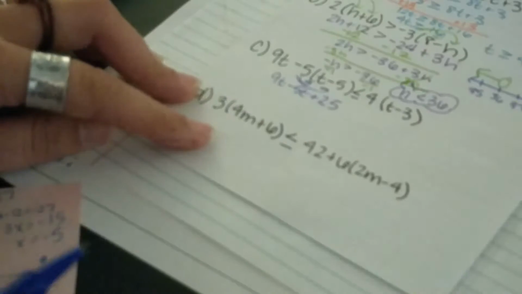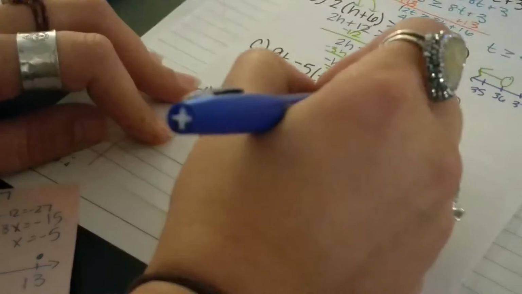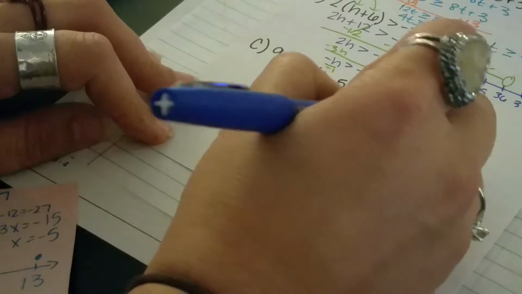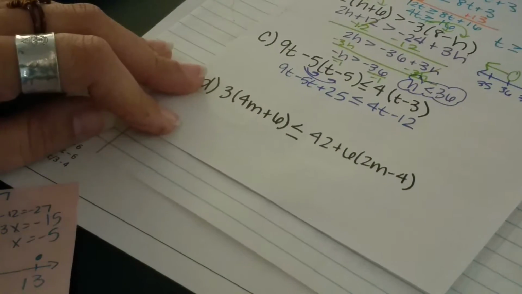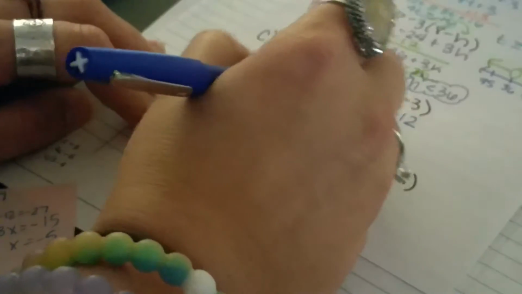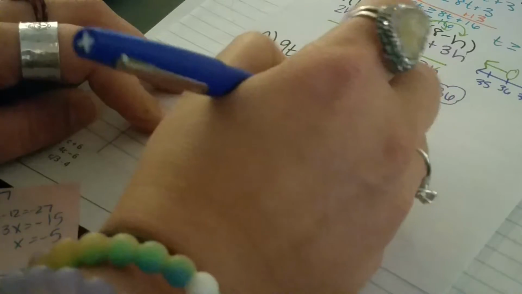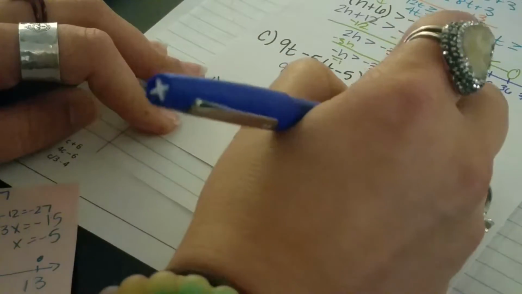Why did I change that to a plus 25? Negative plus negative times negative. Yeah. Alright, and then less than or equal to 4t minus 12, because I distributed there as well. So everybody with me. And then I combine like terms, and I get 4t plus 25 is less than or equal to 4t minus 12.